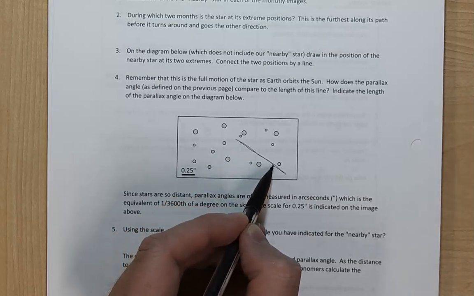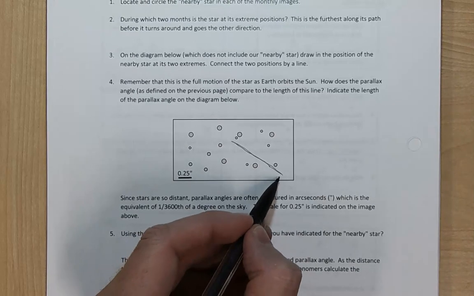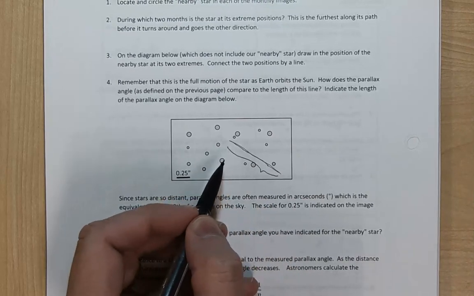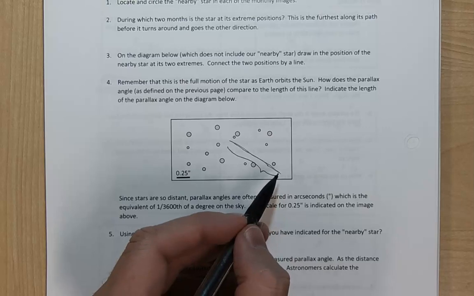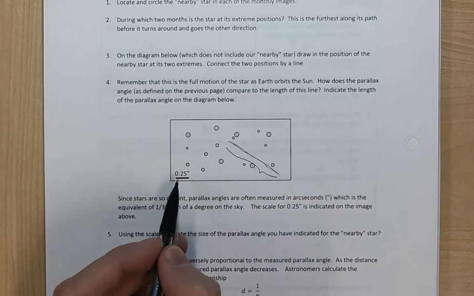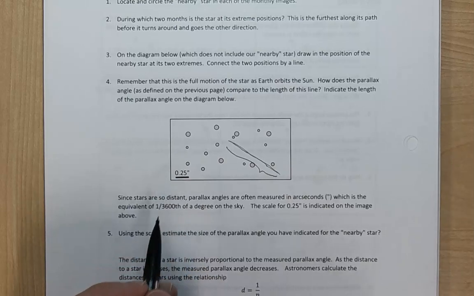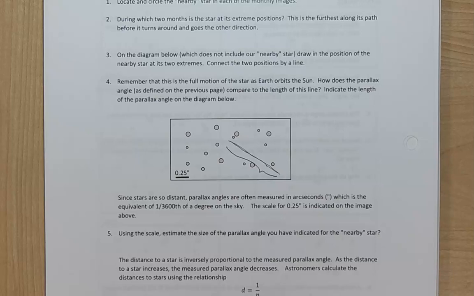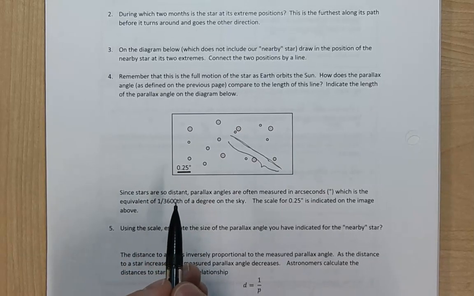Right? Well, how big is this? How big is this shift from over here to over here? Well, we know that a line this big is 0.25 arc seconds. Right? How do we know that? Well, because you know your telescope and you know your camera, right?